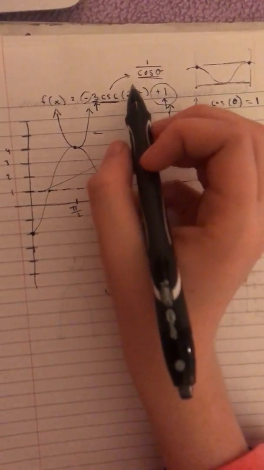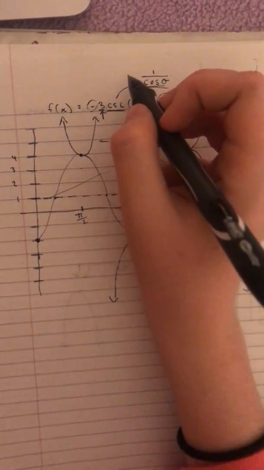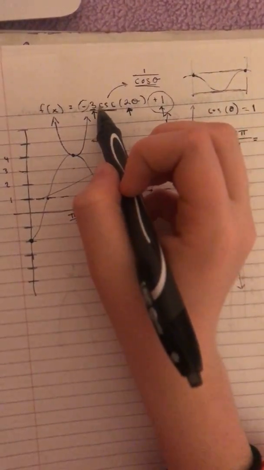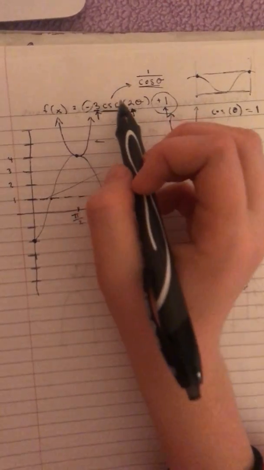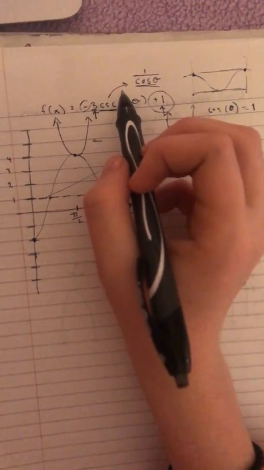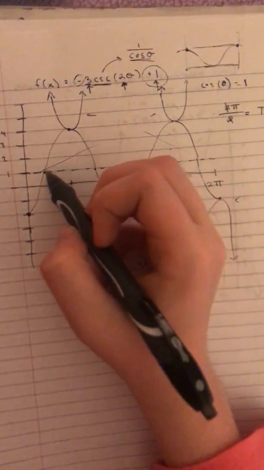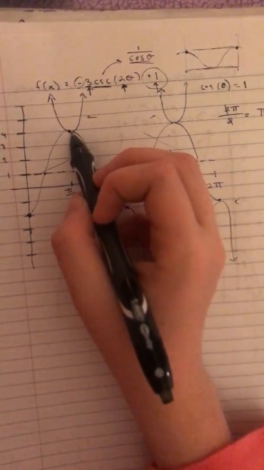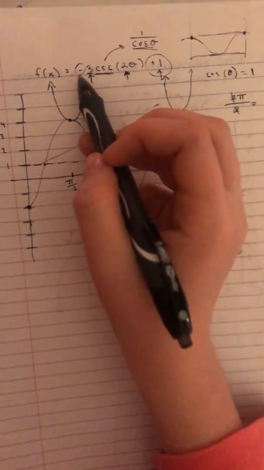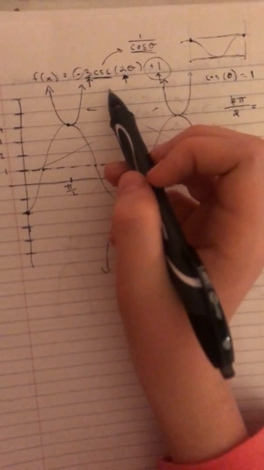If we're thinking in terms of cosine, cosine of 0 is equal to 1, and if this is equal to 1, then 3 times 1 is just 3. So that would translate our graph 3 above the line and 3 below the line. We're going to start with 3 below the line because we have this negative that's affecting the graph.